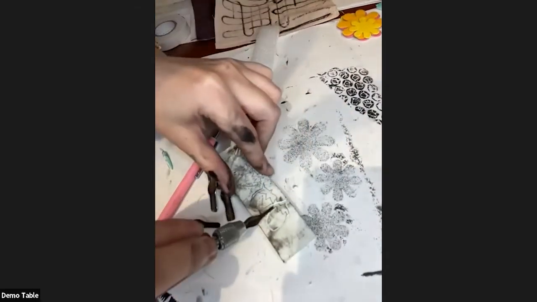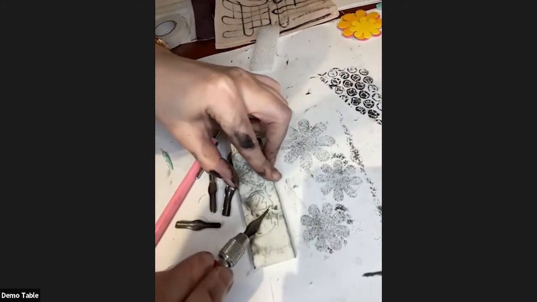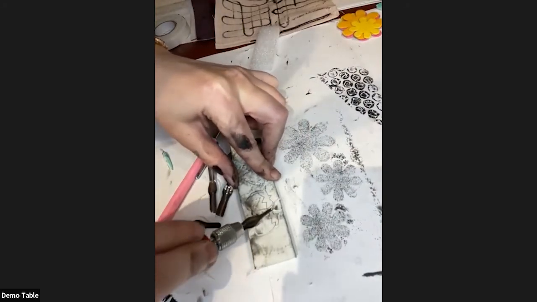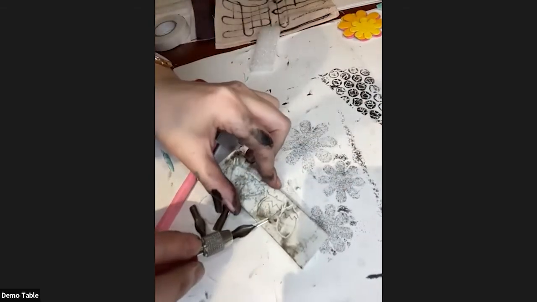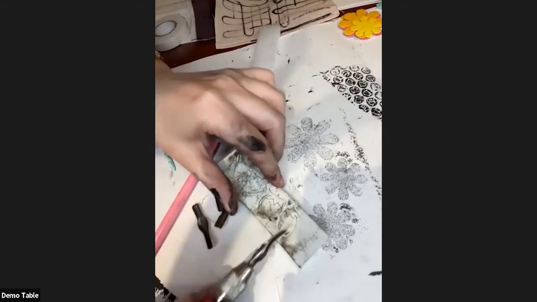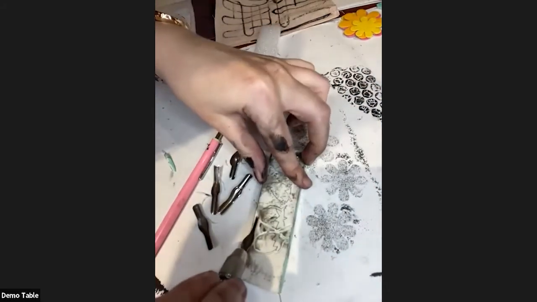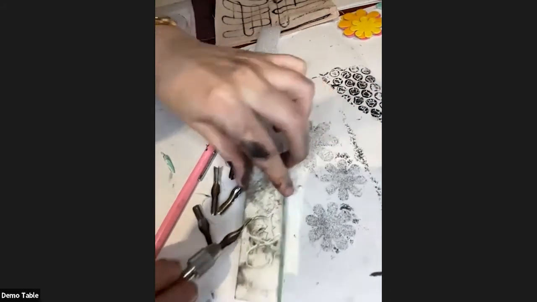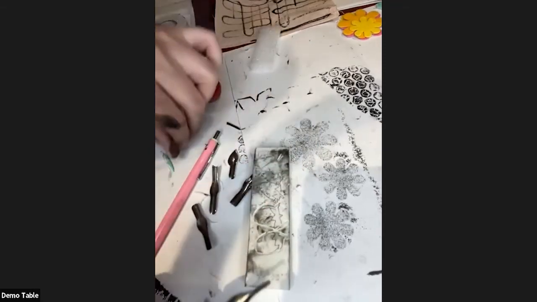I'm carving away the negative space around my strawberries. I always find it easier to do the outline first because that's the smallest area. And once the most difficult detailed part is done, then you can just carve the background away.